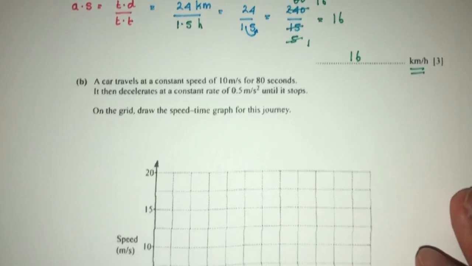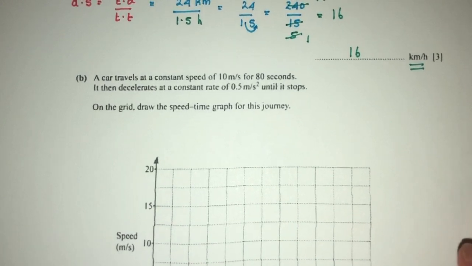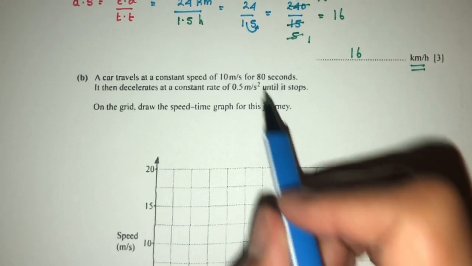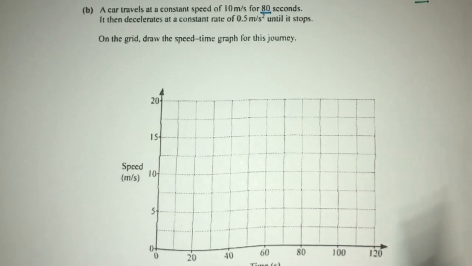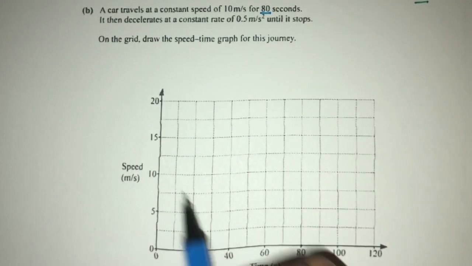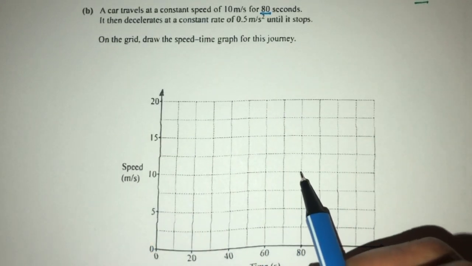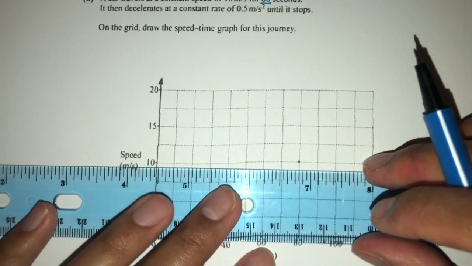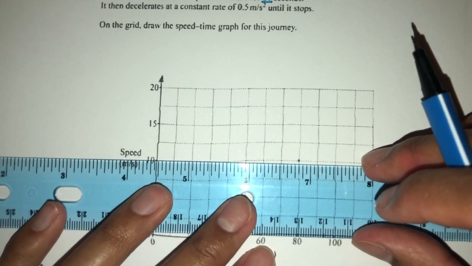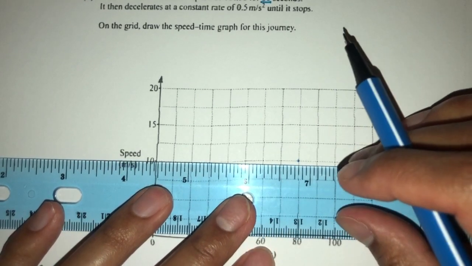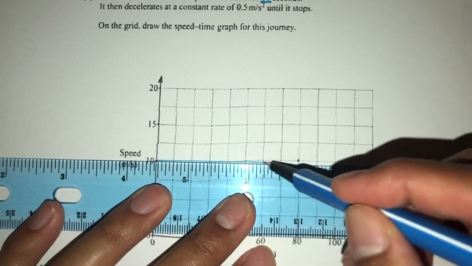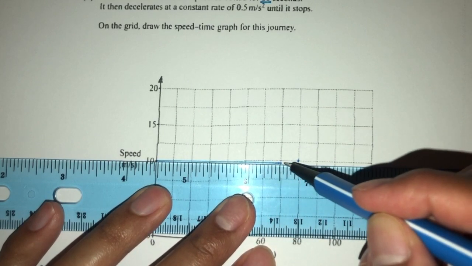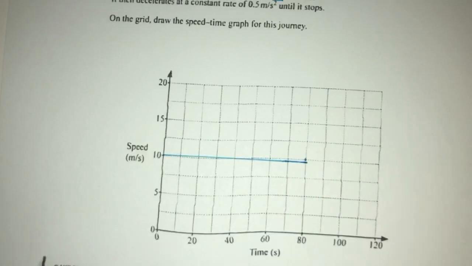Now for part 2, a car travels at a constant speed of 10 meters per second for 80 seconds. So pretty easy. From 0 to 80, it will be 10 meters per second. Obviously, in a good graph, it will be a straight line. In this case, the scan was not perfect. That's why it's not as straight as it should be. It should be a straight line joining these 2 points. Okay. Now this is the first part of the journey.